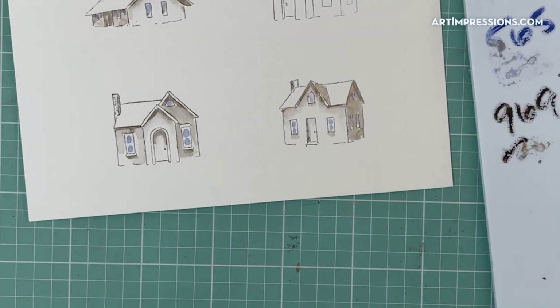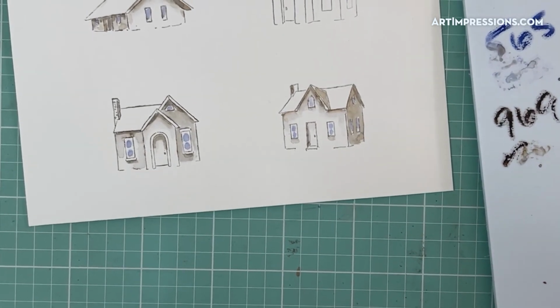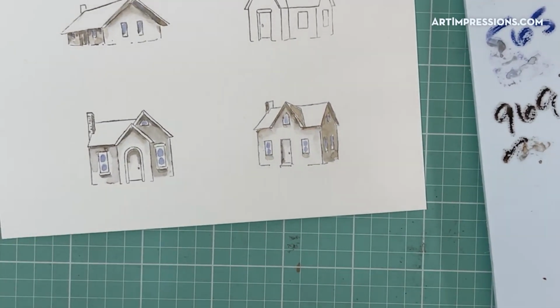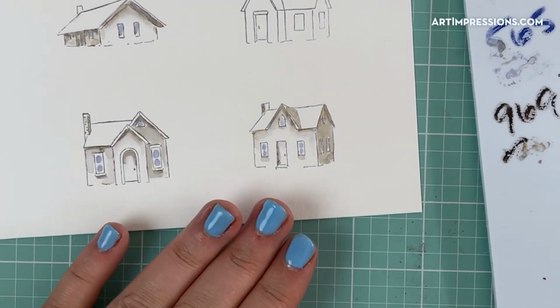And this is just, it's so, what did you, Lorna, hi! It is a good reference. Yes, it is. I encourage you to do it, because you can always look back and be like, okay, that's how I'm going to add in my shadows.